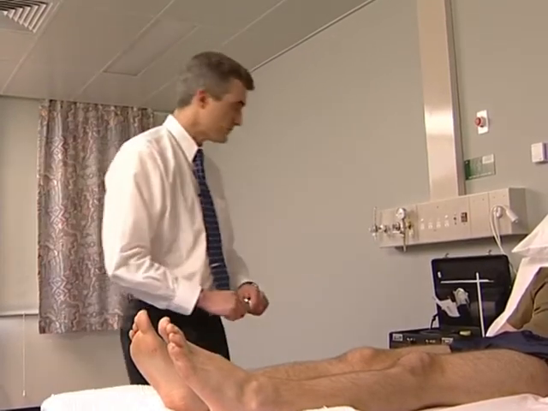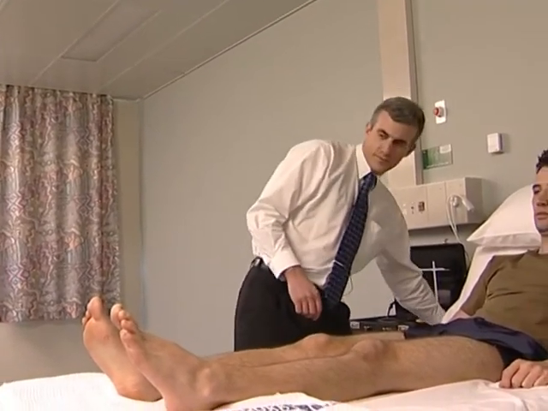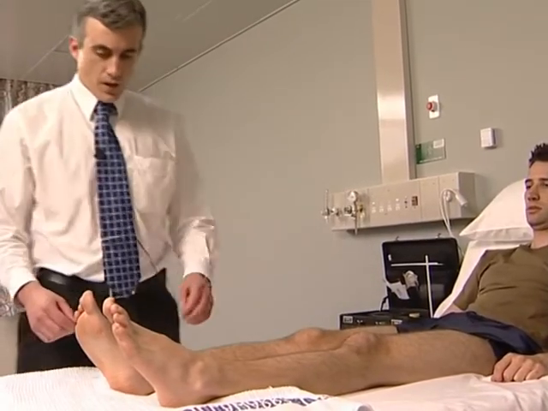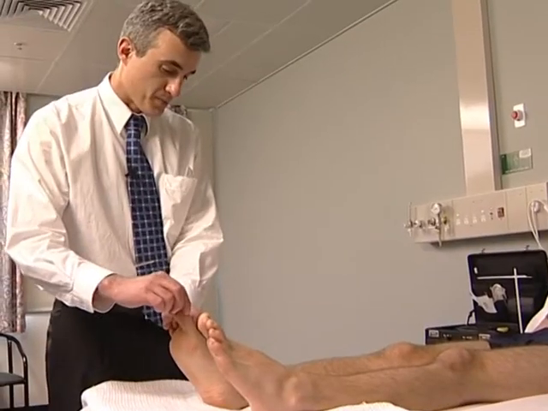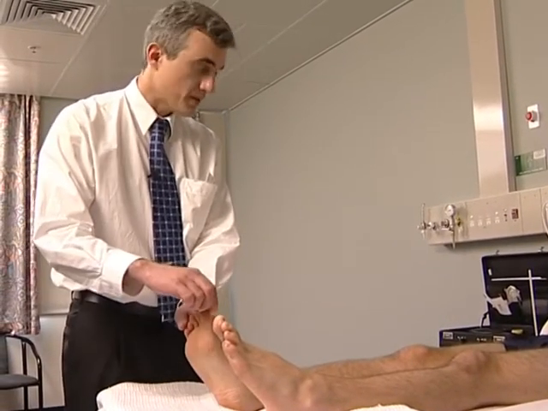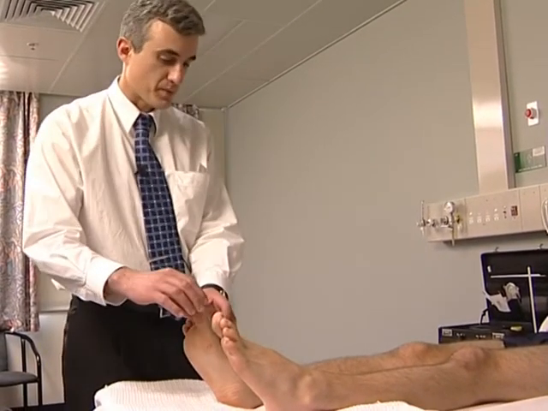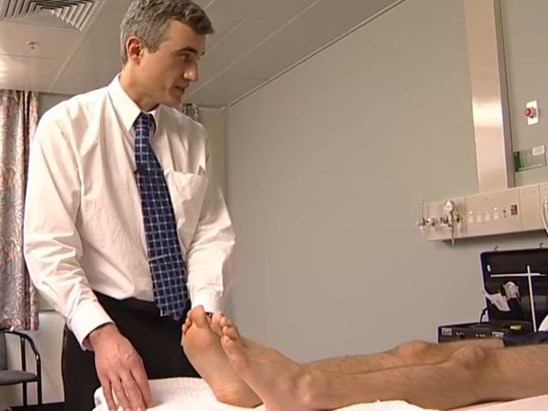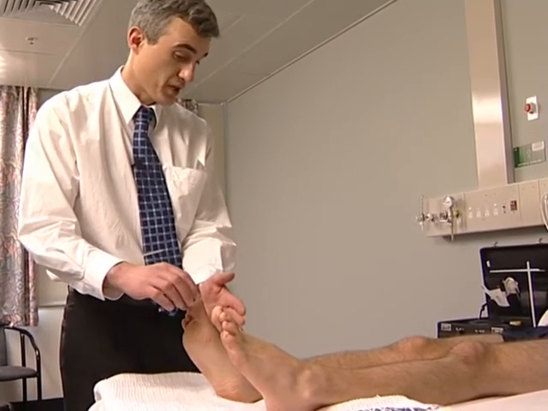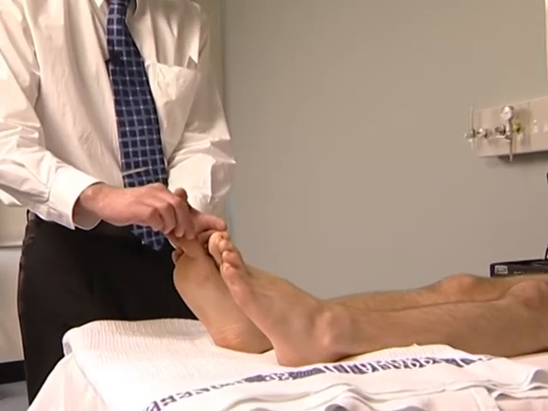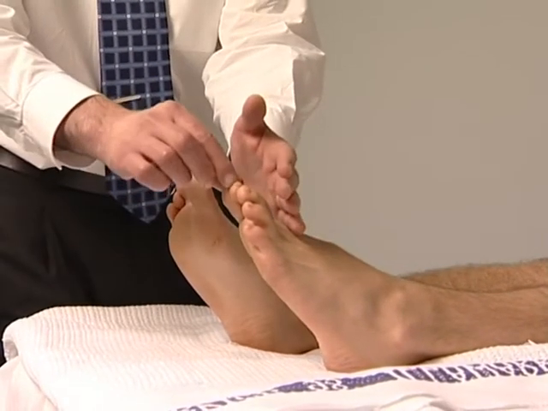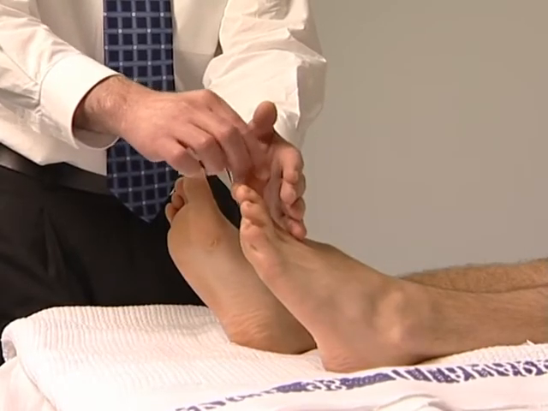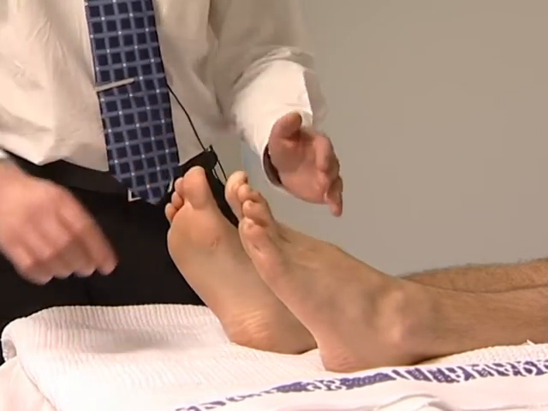Next, test proprioception using the big toes and, if necessary, the knees and hips. What I'm going to do now is I've got your toe, that's pulling it down, and that's pulling it up. I'll do it on both sides, but with your eyes shut, I'd like you to tell me which direction I've pushed your toe. Down. Down. Up. Up. Up. Down. Okay, thank you.